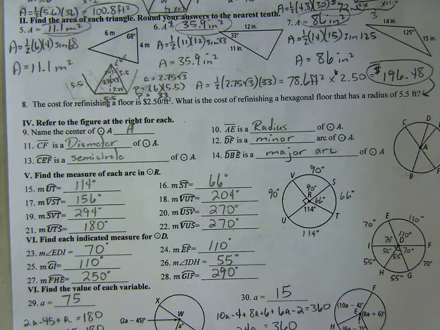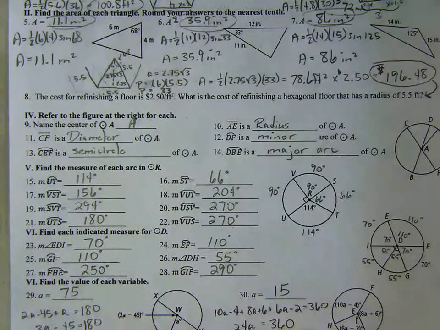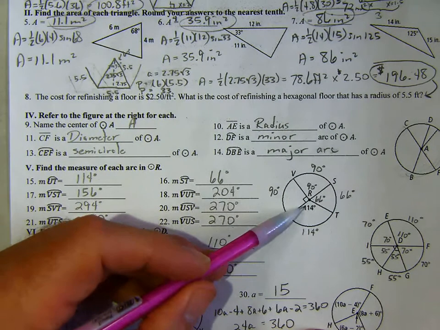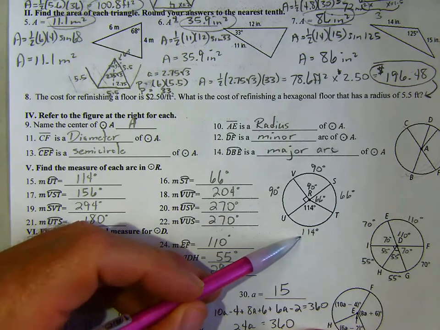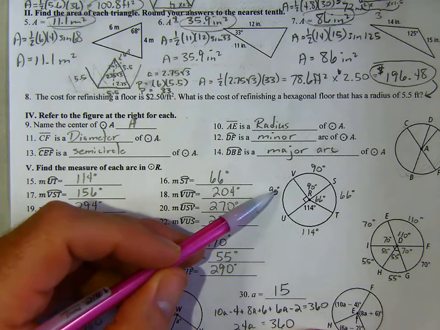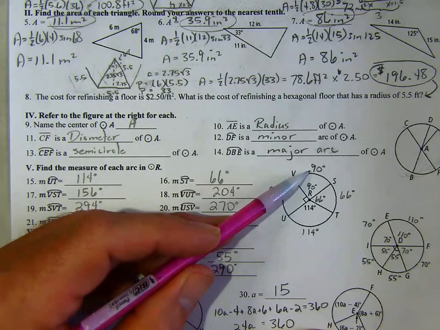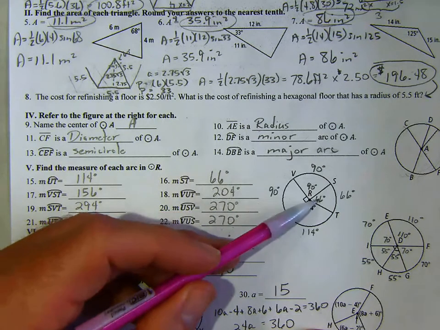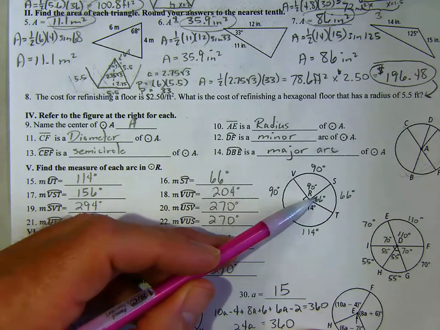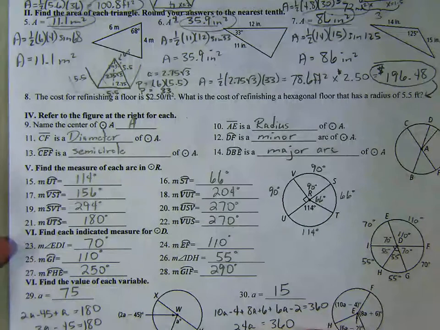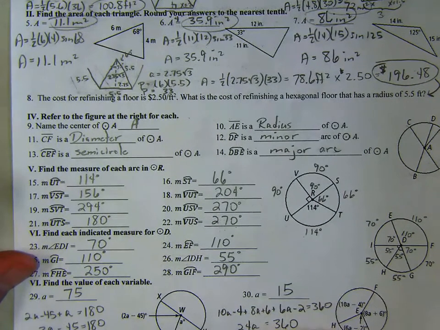Okay, the next problem's fairly simple. What I do is first put all the measures I can on the circle, then I answer the questions. Since that angle was 114, that arc is 114. Since that angle is 90, that arc had to be 90. The angle beside it would have to be 90, and that arc would be 90. And the only thing I got left is this one, 66, because 114 from 180 is 66, so that arc is 66.